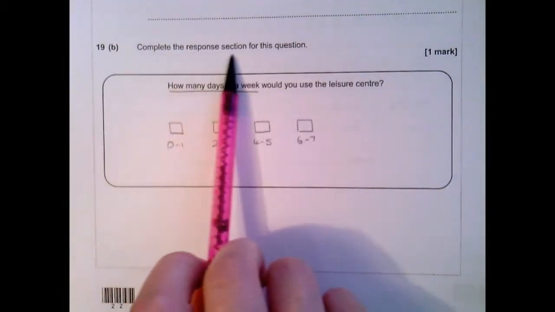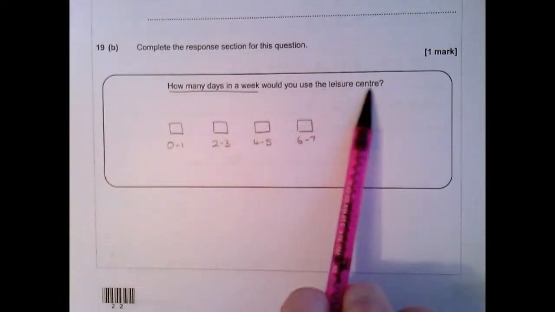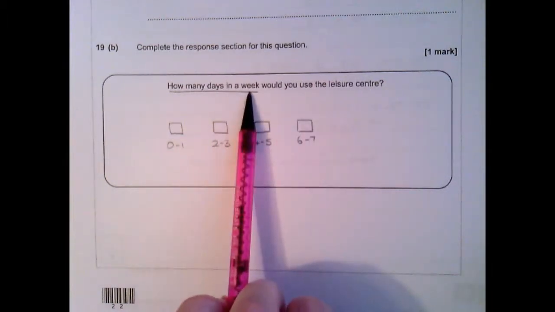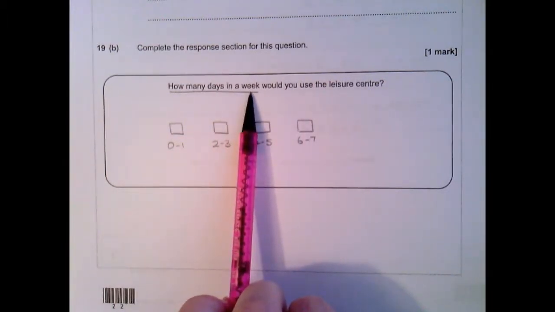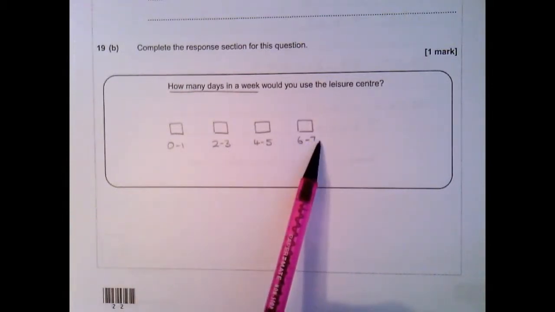Part B, complete the response section for this question. How many days in a week would you use the leisure centre? So days in a week, there's obviously 7 different options there, so I grouped mine together: 0 to 1, 2 to 3, 4 to 5, 6 to 7.